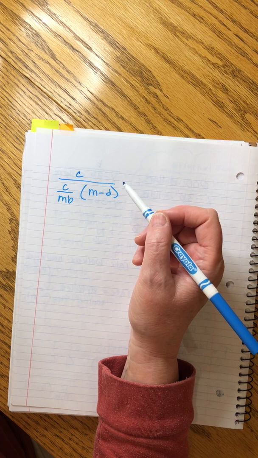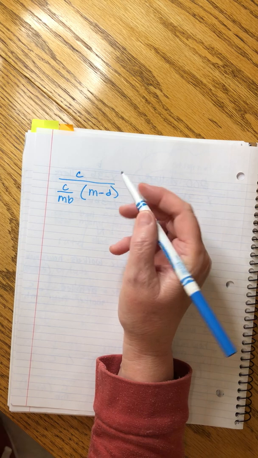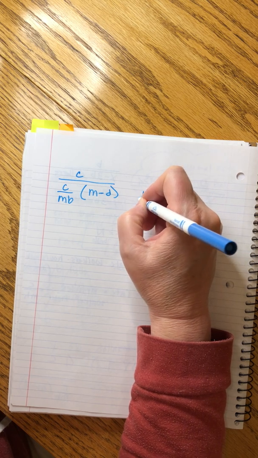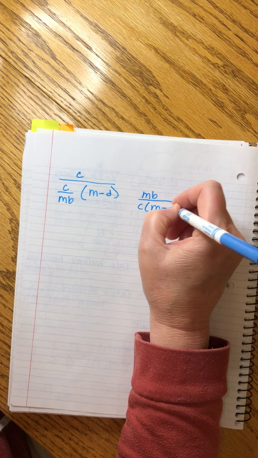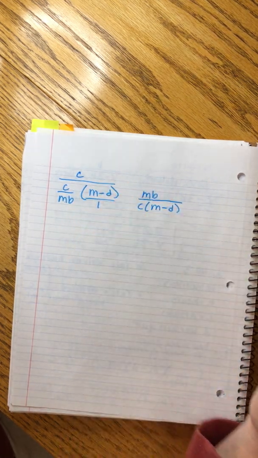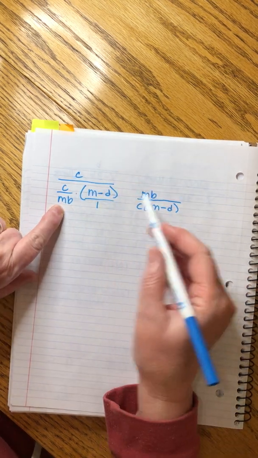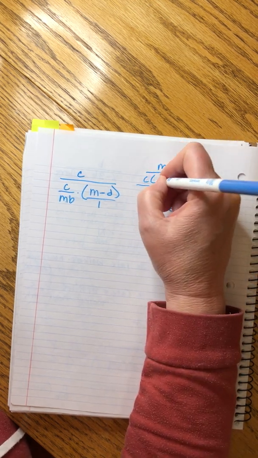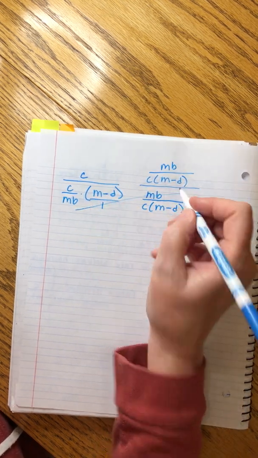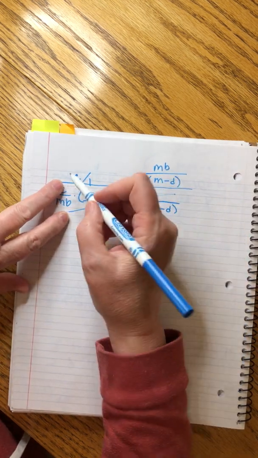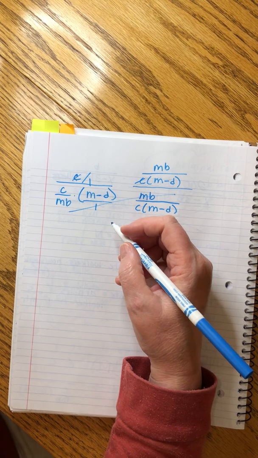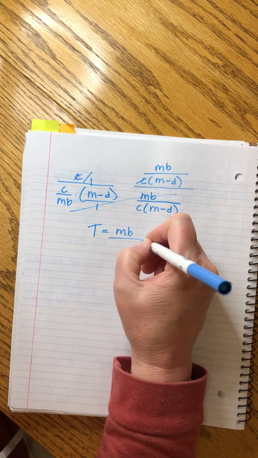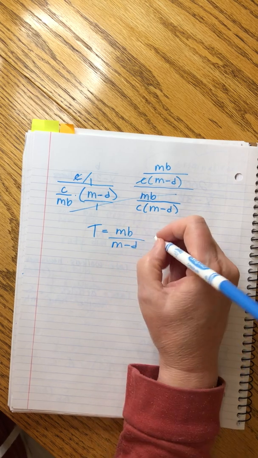All right, so now we have to multiply this by its reciprocal, which would be MH over C times M minus D, right? These two would go together. This is over 1. So, and we're multiplying it, so we squish all that together. So this becomes the numerator and this becomes the denominator. This all cancels. C is over 1 when we multiply it with this. So this C and this C will cancel. So the number of hours that we solve for T is MH over M minus D hours.